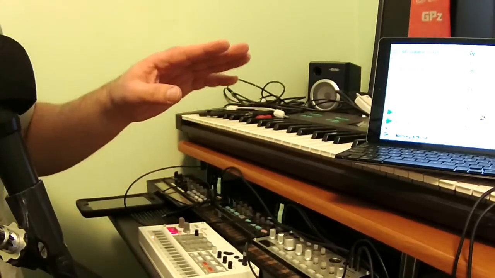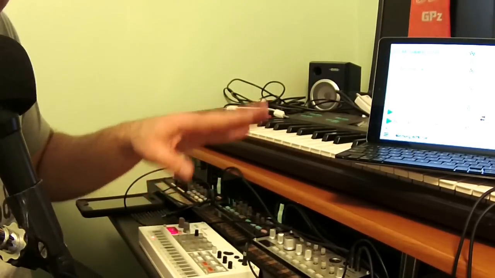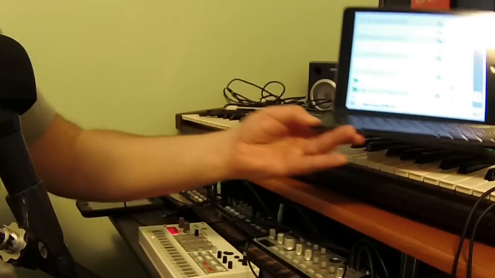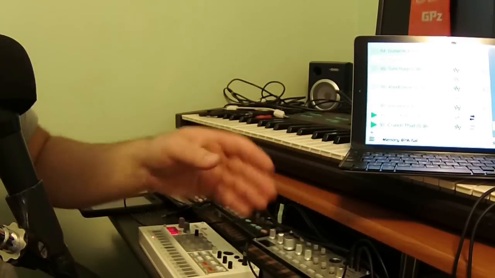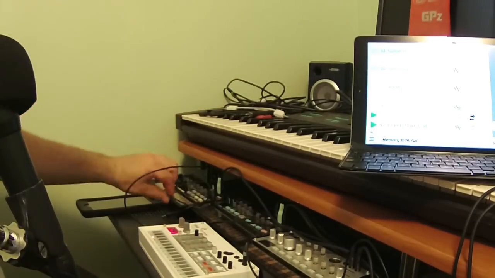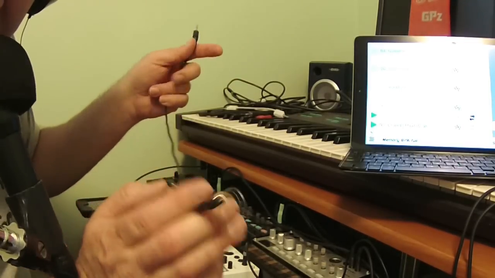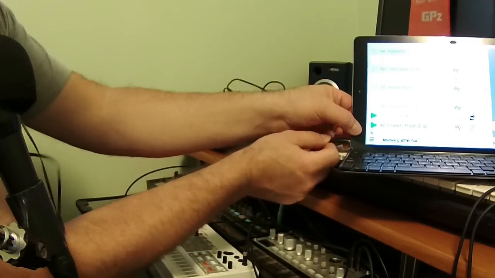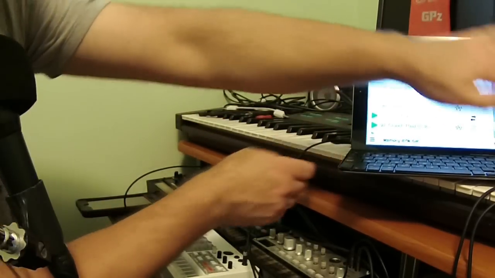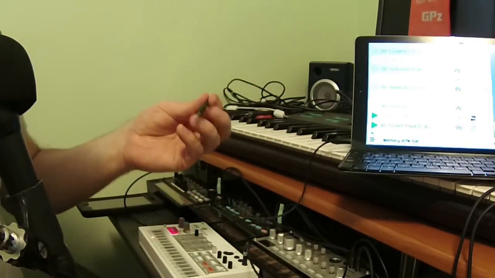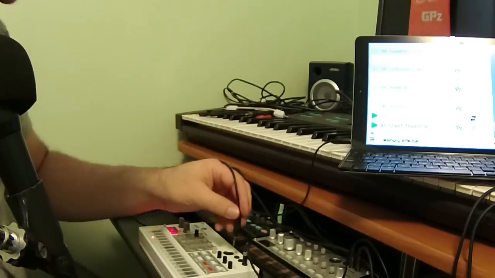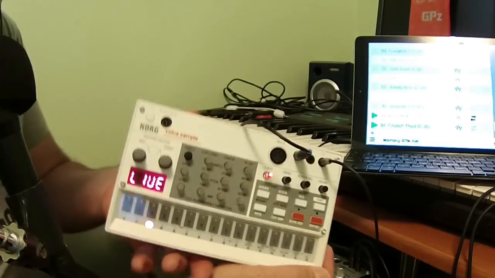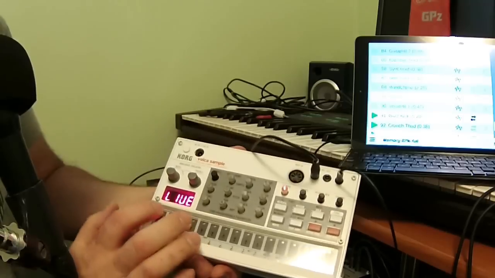All right, now what I've got going on in this particular spot here is I need to hook up my iPad to my Volca sample. So what we're going to do, and this is kind of why I got it set up like this, is I'm going to take one of the sync cables that came with my Volca. I'm going to plug it into the headphone jack of my iPad. Then you take the other end of your cable and you plug it into the sync input of your Volca, like so. Okay, and I have it hooked up.